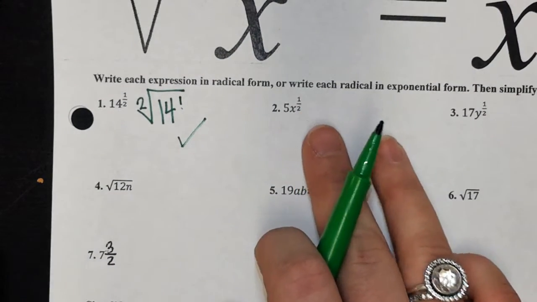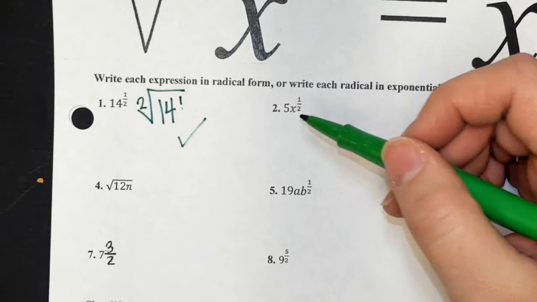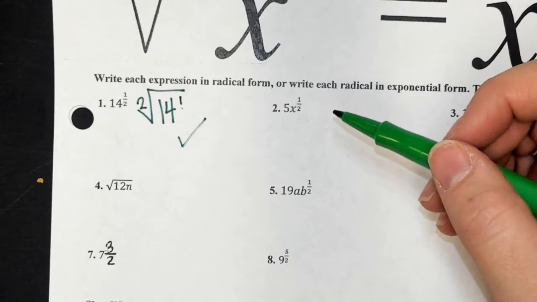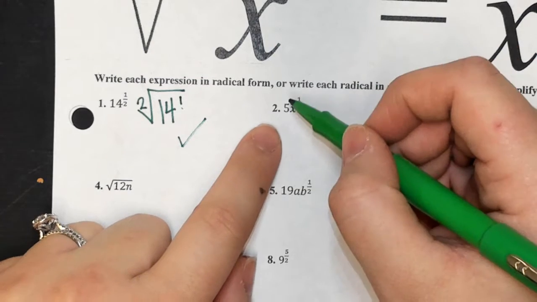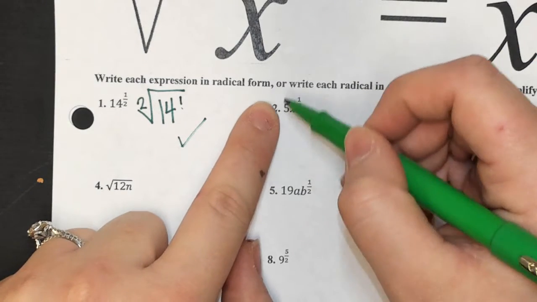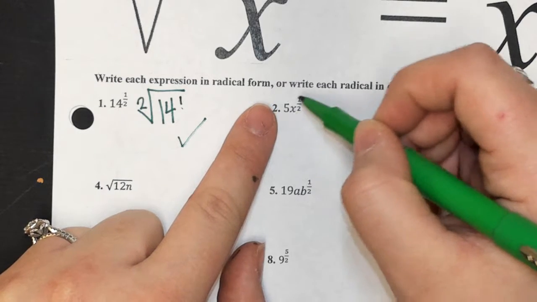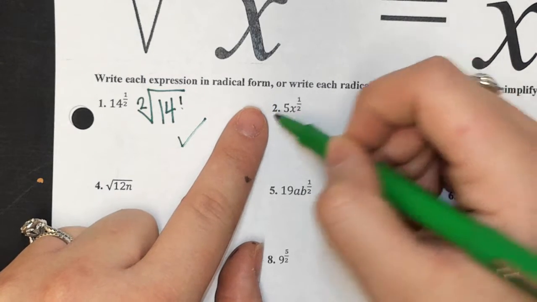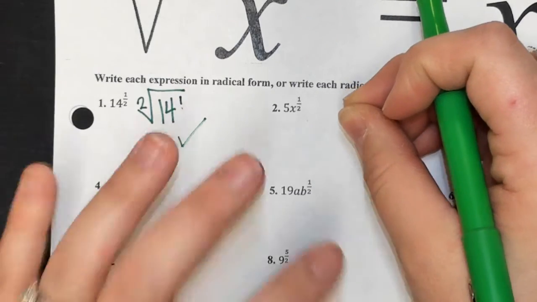Now, the tricky thing about number 2 is it only applies to whatever it is raised to. So if there aren't any parentheses around it, then it only goes to the thing it's touching. So 5 stays the same. This only applies to x.